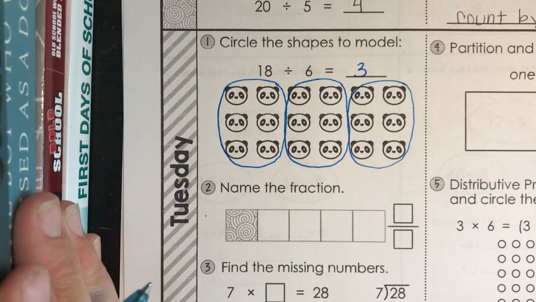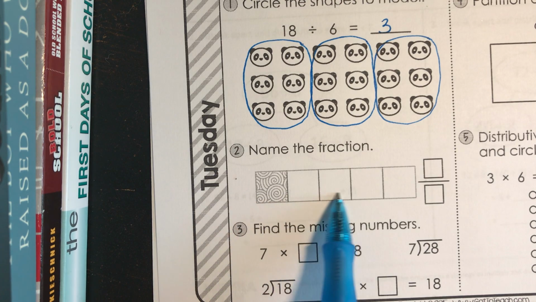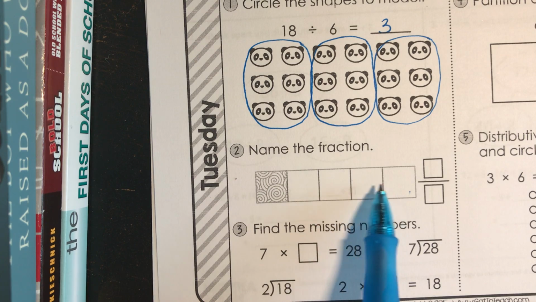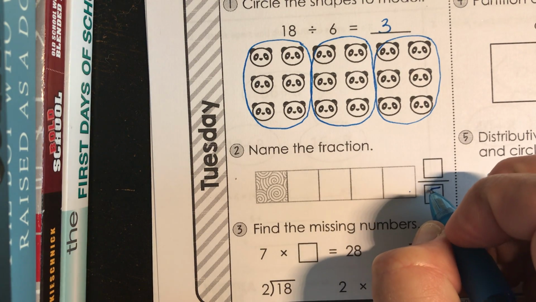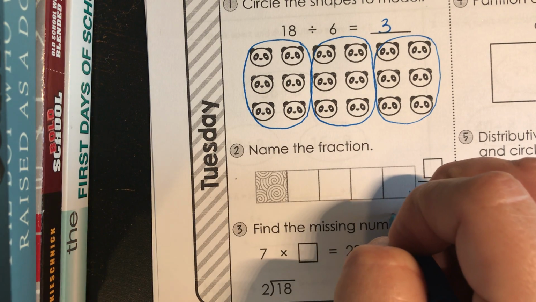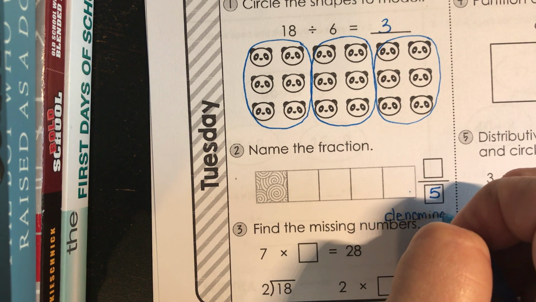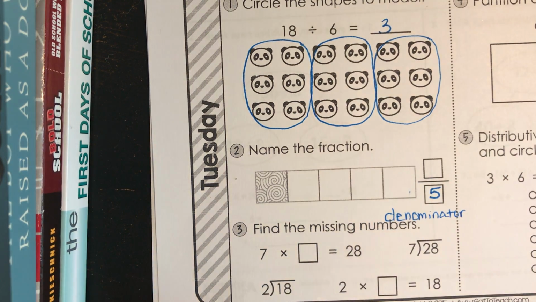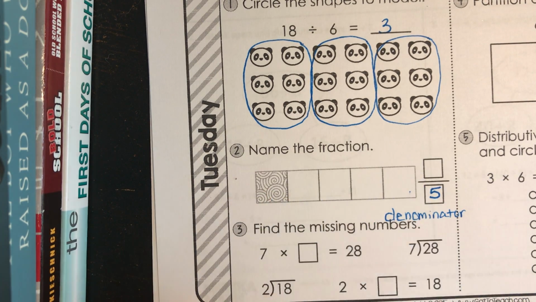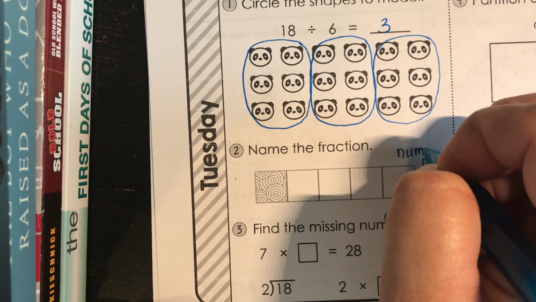All right, we're going to be talking about naming the fraction now. So fractions are just equal parts of one whole thing. Here's my one whole rectangle. 1, 2, 3, 4, 5 equal parts. So we say that the number of spaces goes down in the bottom. Here's a fancy word you can add: denominator. All right, that's the bottom number. And then we're going to count how many got colored in. 1. That fancy word for this one is numerator.